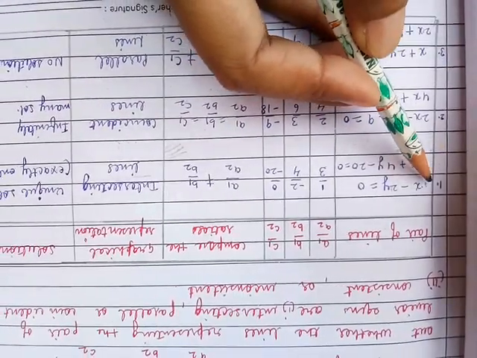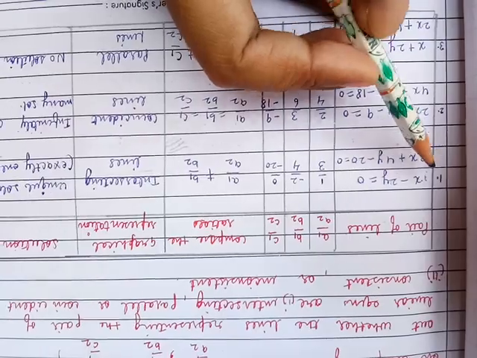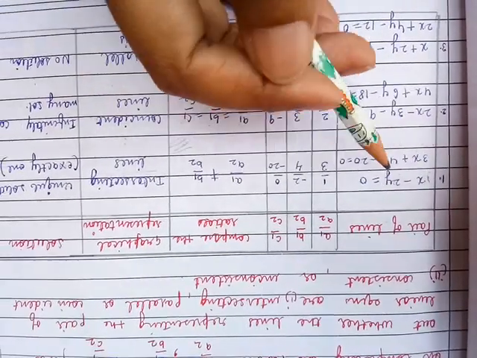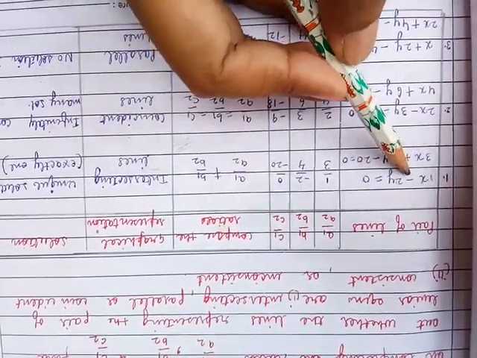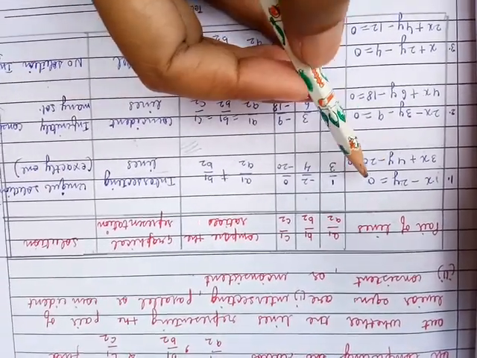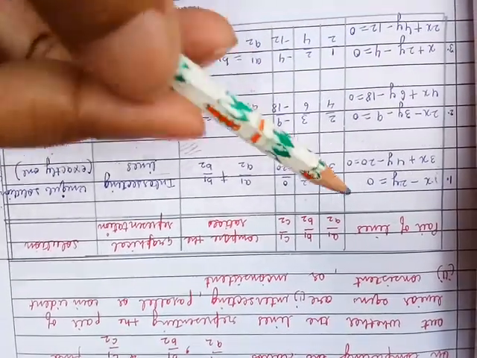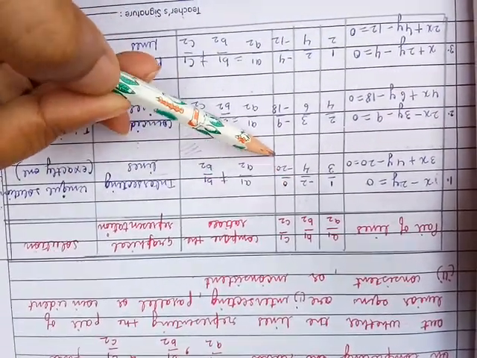Now you see, here A1 is 1 and here A2 is 3. So A1 upon A2 means 1 upon 3. Now B1 upon B2, B1 is minus 2 and B2 is 4, so minus 2 upon 4. And here C1 is nothing, that means 0, and C2 is minus 20. So A1 upon A2, B1 upon B2, C1 upon C2.